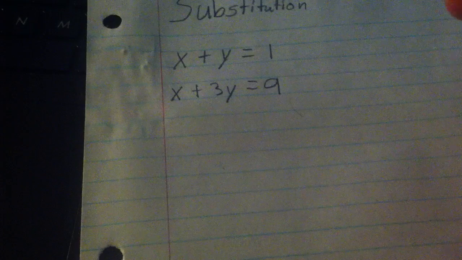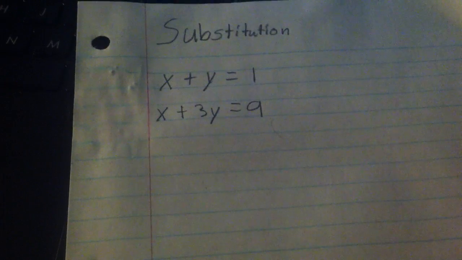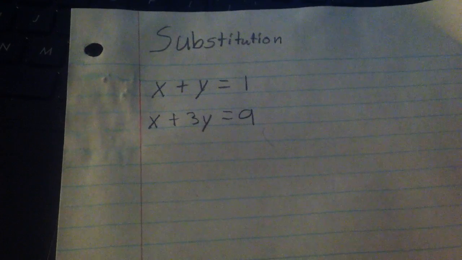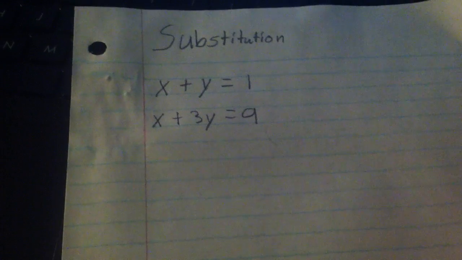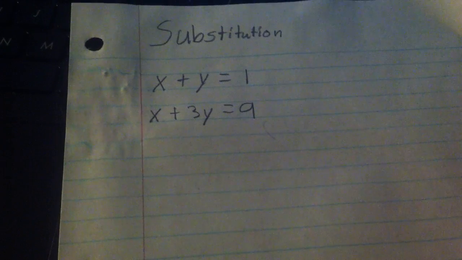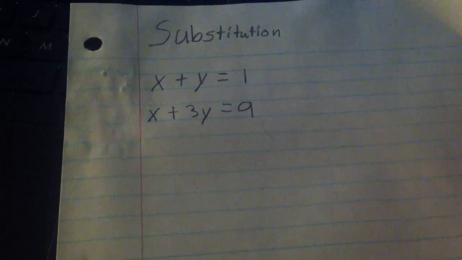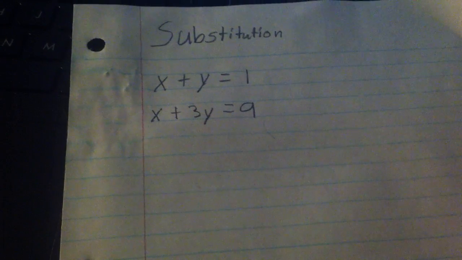Today I will be showing you how to solve a system of equations with two variable expressions using both the substitution method and the elimination method. And at the end of this tutorial I'm also going to show you how to solve it using a graphing calculator. Now this problem right here we're going to solve using the substitution method because it would work best.